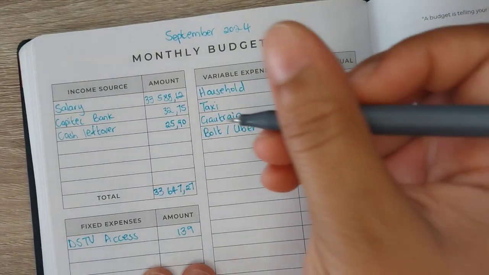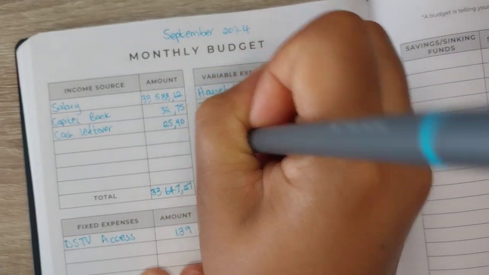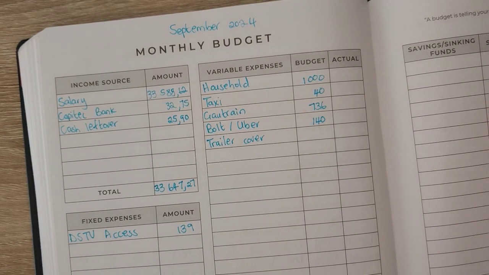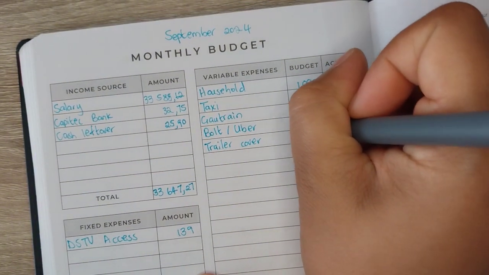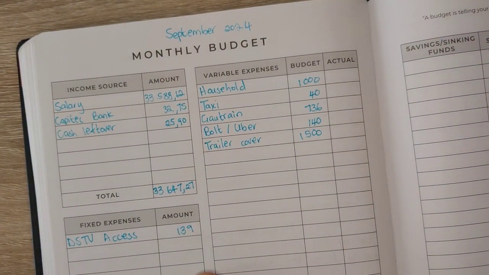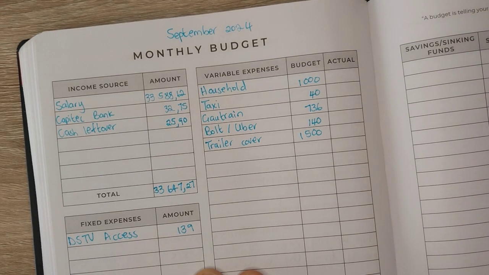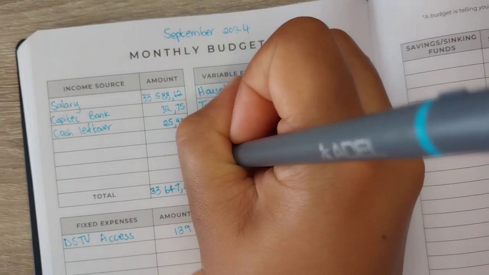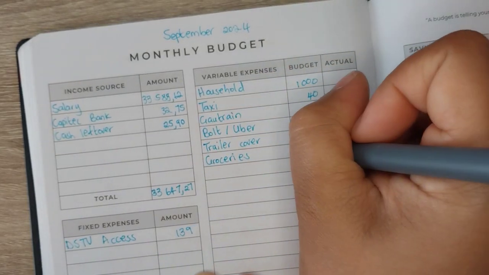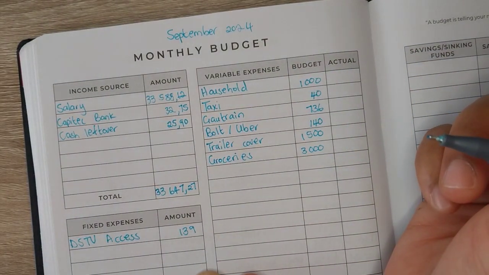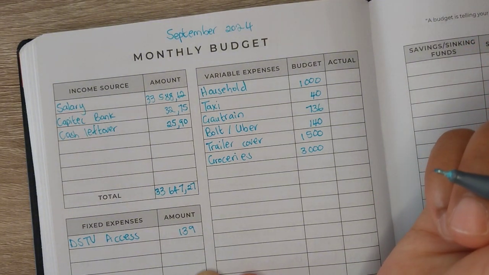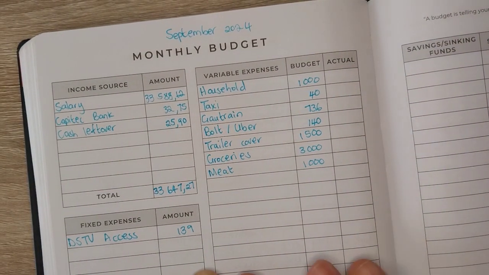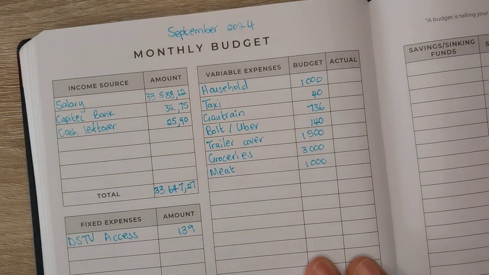And then I plan on buying a trailer cover. So I have a trailer, so I just want to buy its cover because I place it outside. So for that, I am budgeting 1,500 Rand. I saw it at Macro, so I'm gonna get it from there. And then when it comes to groceries, I am budgeting 3,000 Rand this month because I'm expecting visitors this month. That's why I'm budgeting more than usual. Also with the meat, I am budgeting 1,000 Rand because I'm expecting guests for one weekend this month.